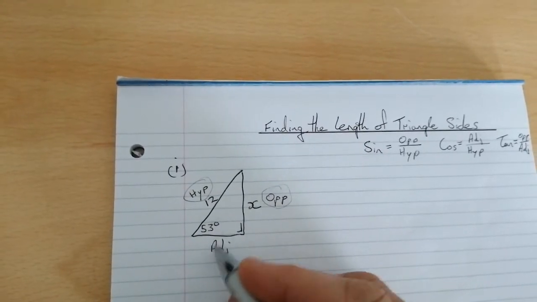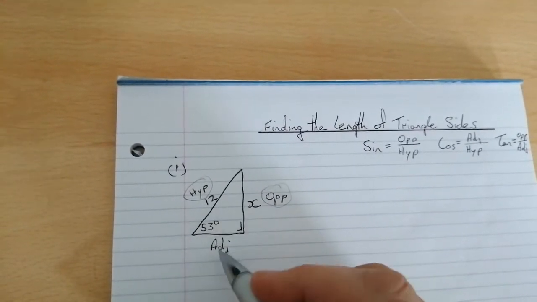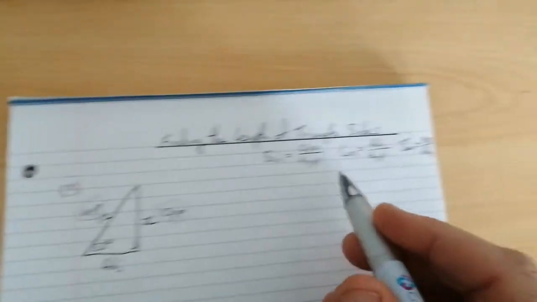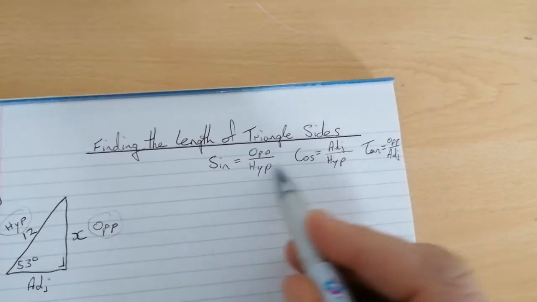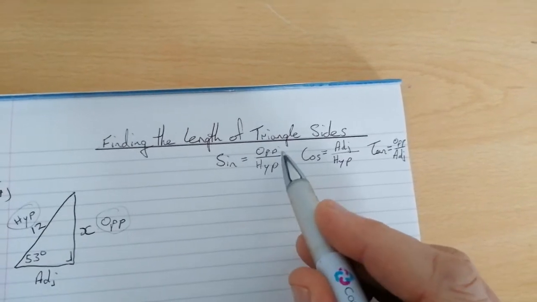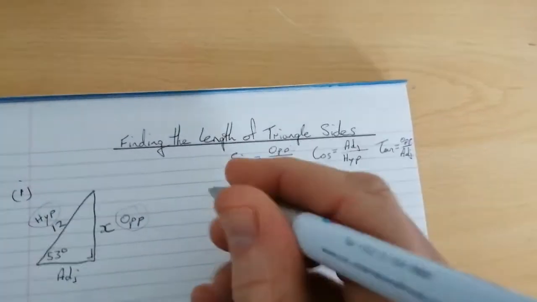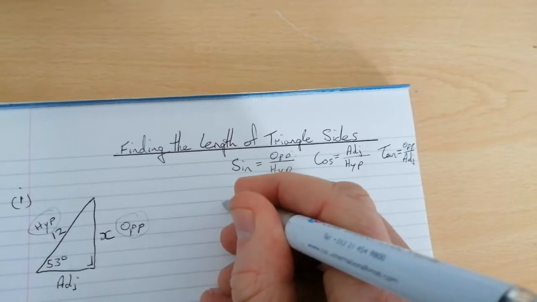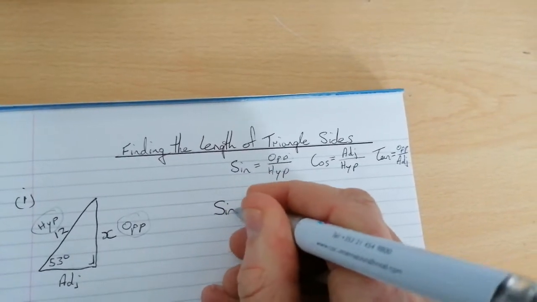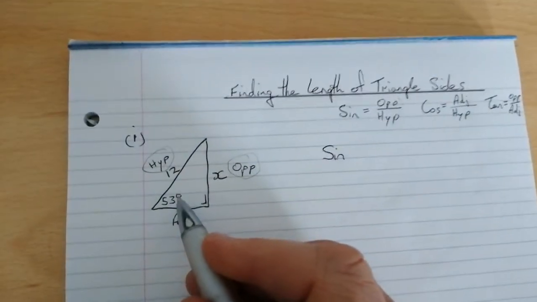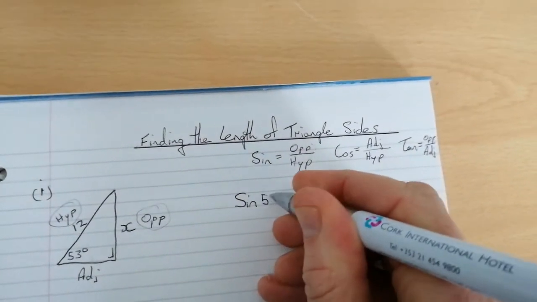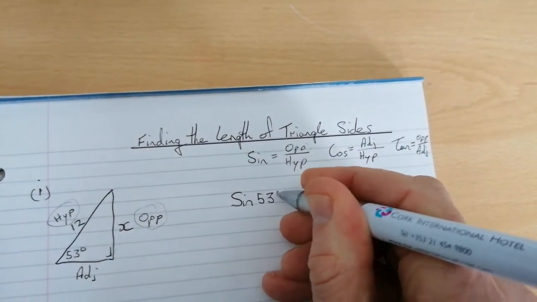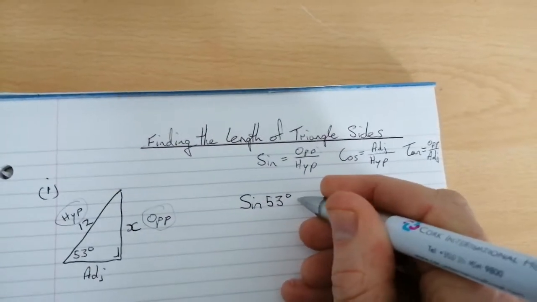We always ignore the side that doesn't have an x or a number next to it. So if we look at our three ratios here, the only one that has the opposite and the hypotenuse included in it is sine. So we're going to pick sine as the ratio we're going to use. Then we're going to put it as sine 53 degrees, because this is the angle that we've been given, sine 53 degrees is equal to.